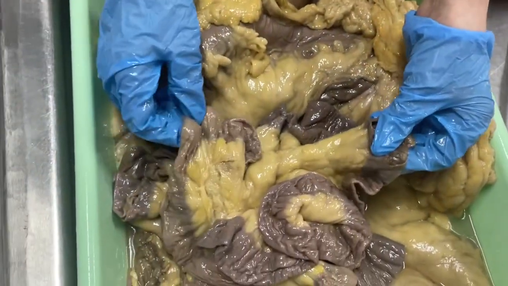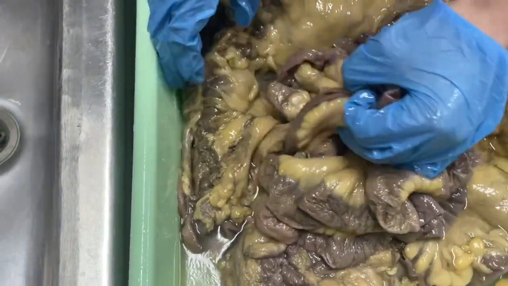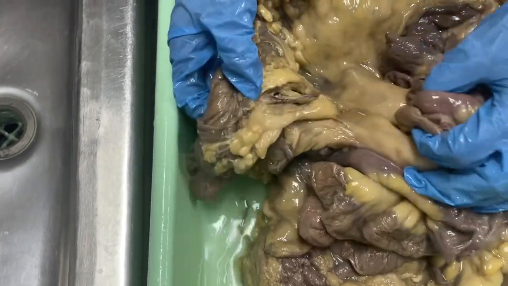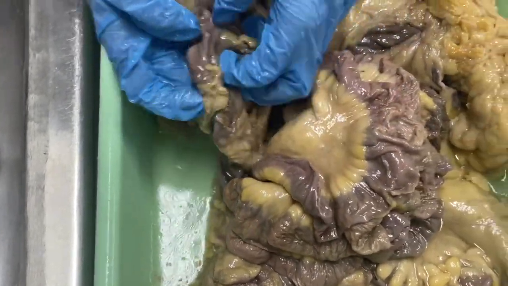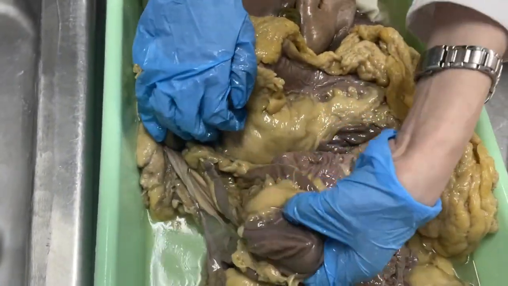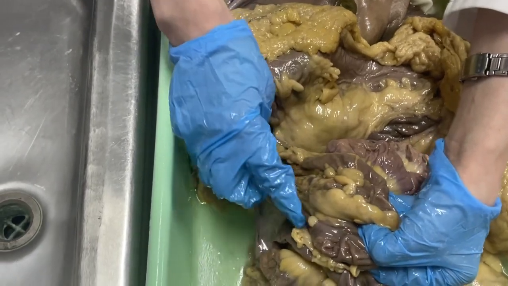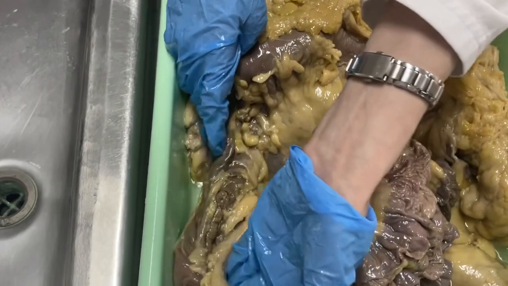Okay, then ileum. So next part is large intestine. Ileum continues into the large intestine. You can see it's ileocecal junction. So this is cecum, and you know that cecum has appendix. Appendix here has a retrocecal position. It's behind the cecum and ascending colon.